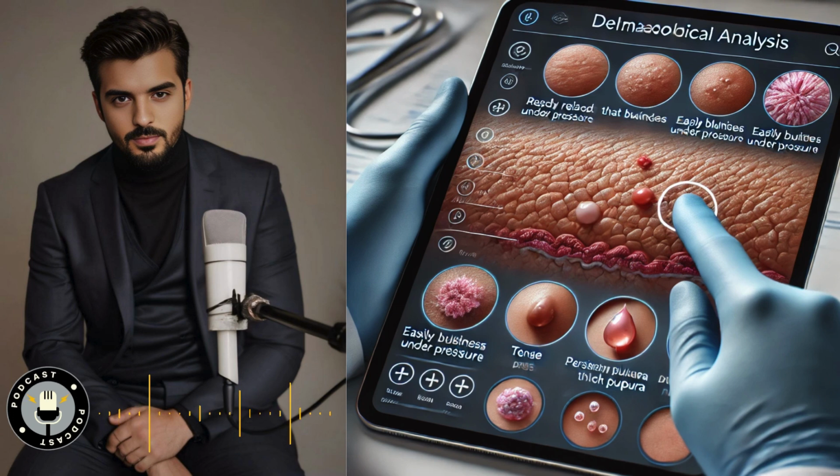And if you see any blisters, size matters here too. Small, easily ruptured blisters might suggest an intraepidermal issue, while tense blisters with a thick roof could mean a subepidermal blister is at work. Basically, the entire epidermis is acting like a protective roof. Oh, and keep an eye out for milia, those tiny white intradermal keratinous cysts, usually less than 3 millimeters. They often show up in subepidermal blistering diseases and can be a neat little detail to note.